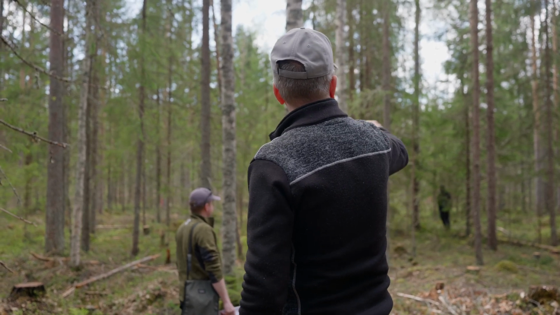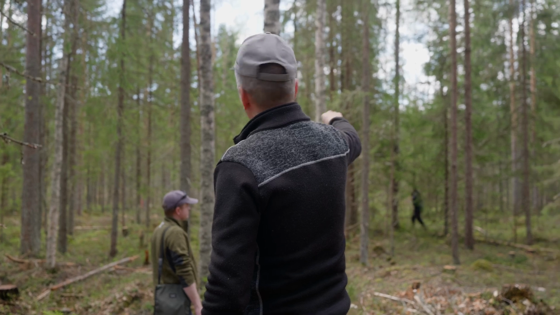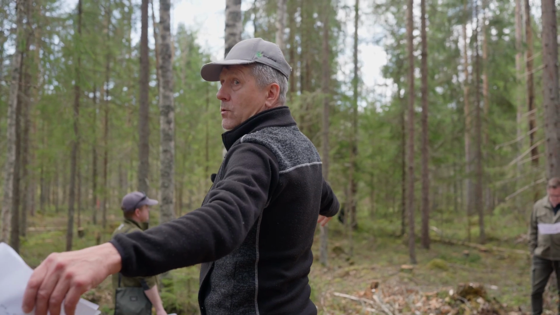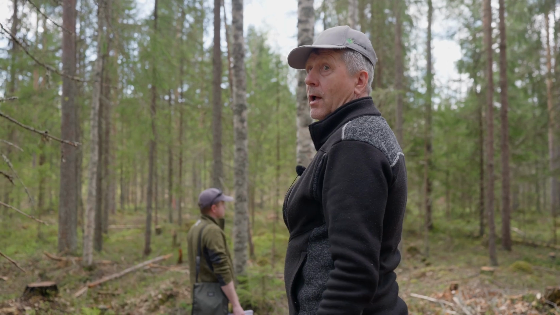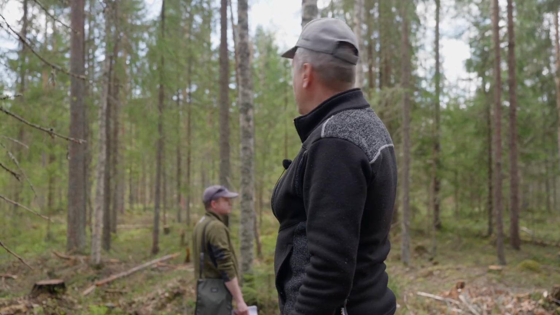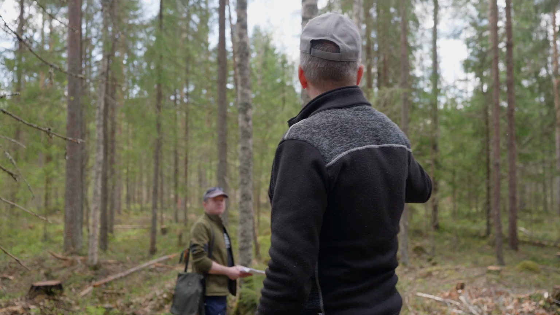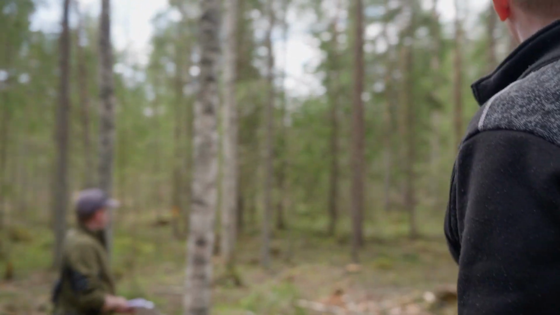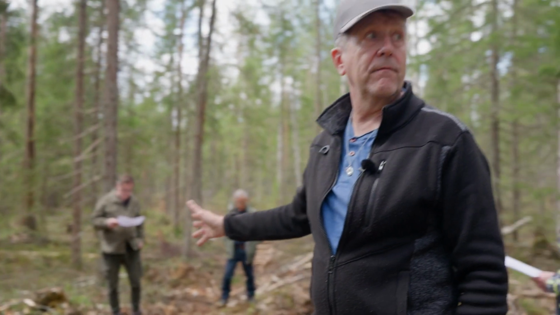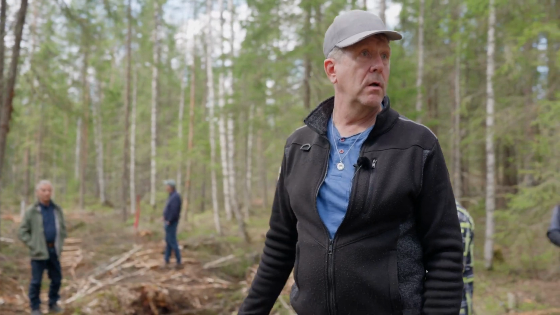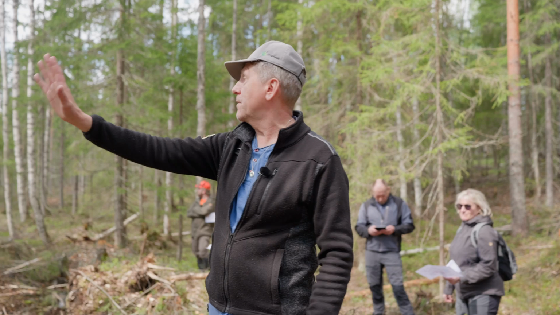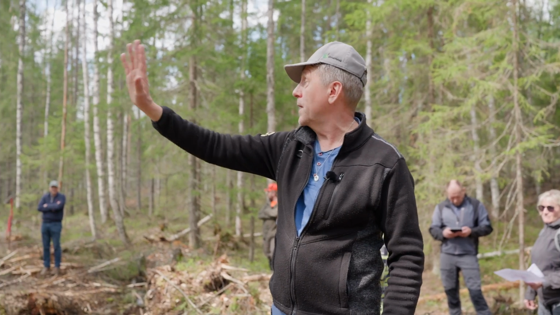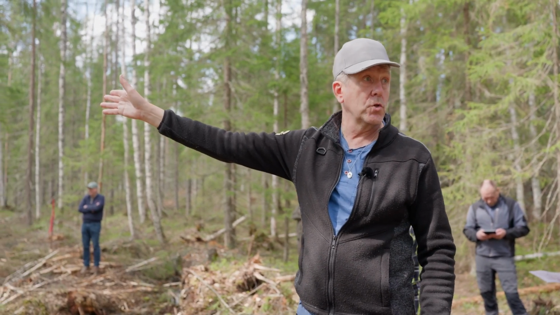So what happens there then? There is a 10 meter wide zone left which is untreated, which is not thinned at all. We don't do anything there, and next time after maybe 15 years, we will come and thin and make a strip road in the untreated zone.